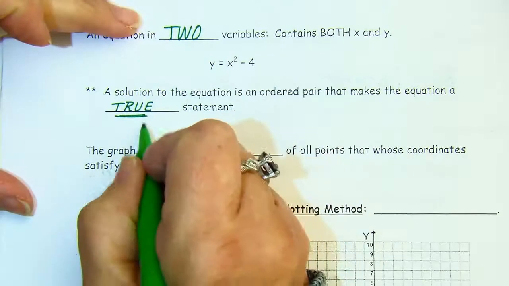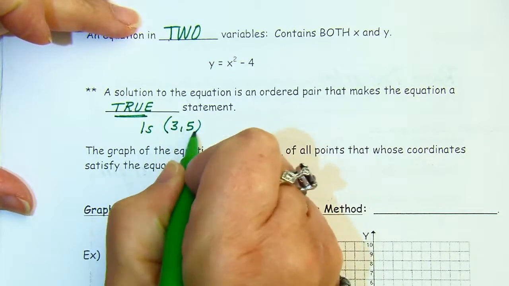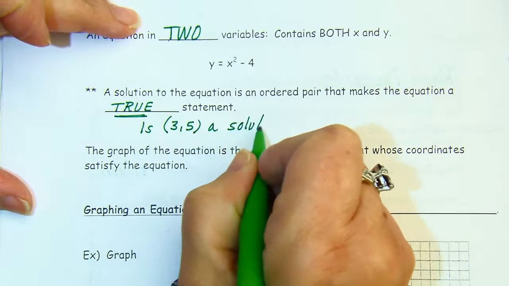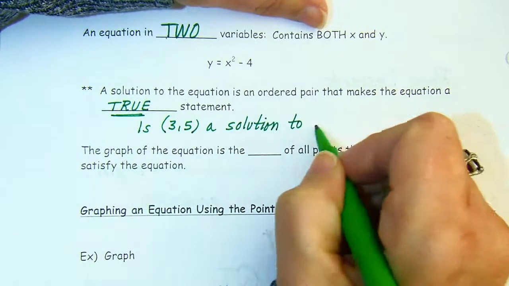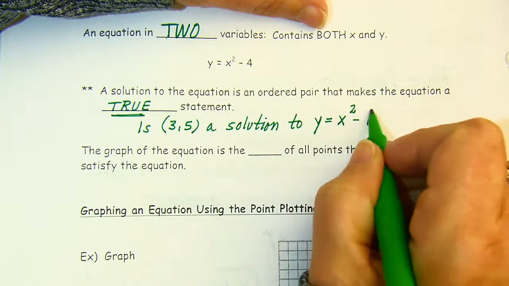So I'm going to ask you the question, is (3, 5), this ordered pair, a solution to y equals x squared subtract 4?